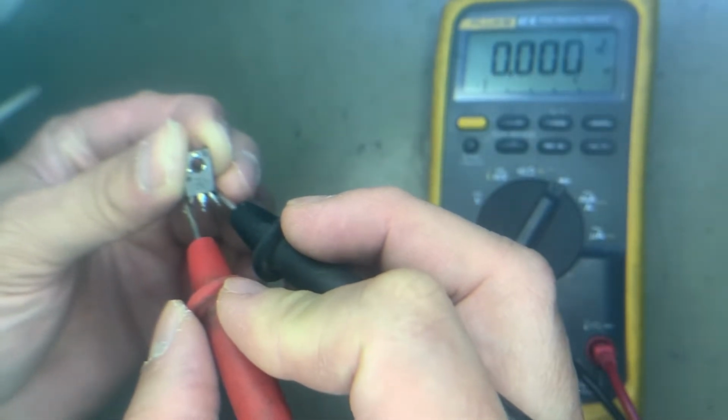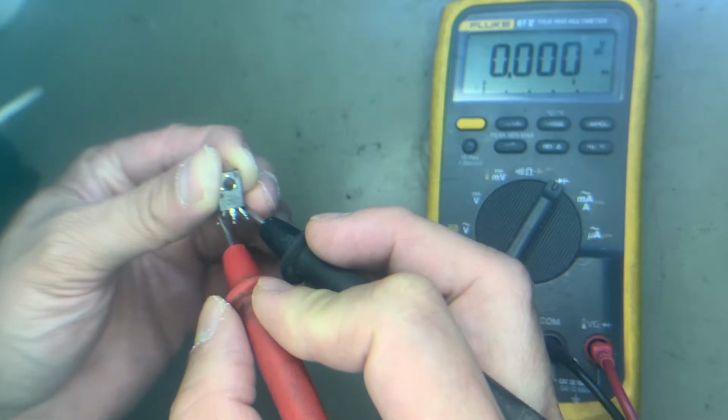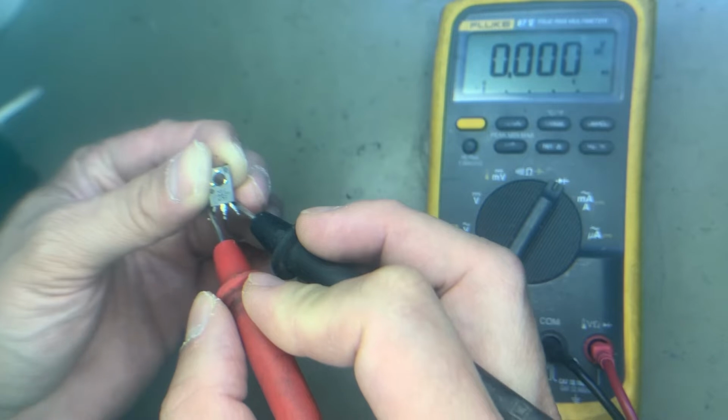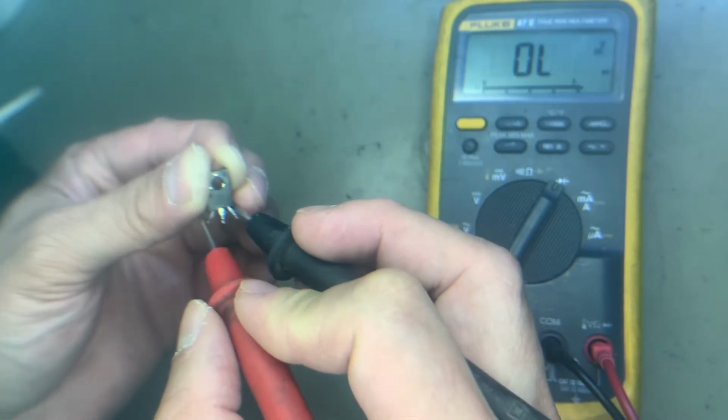So as you can see, the reading is infinite 0, and there is a long beep, continuous beep. So the emitter and base is shorted, base emitter shorted.